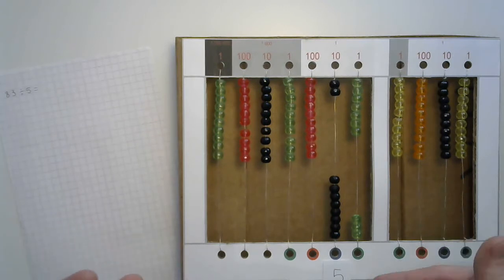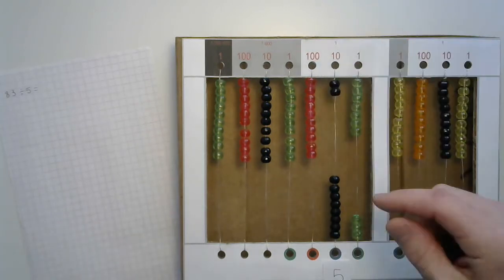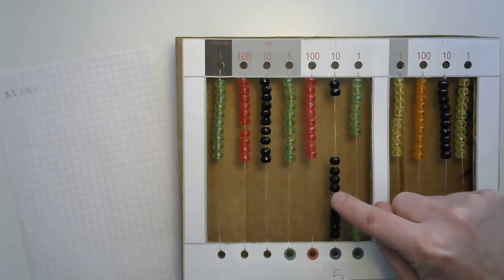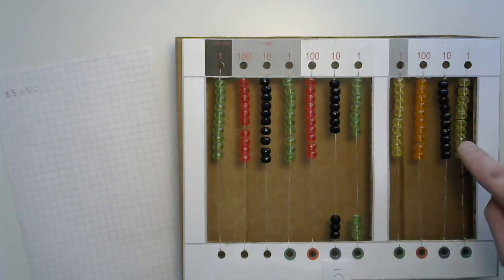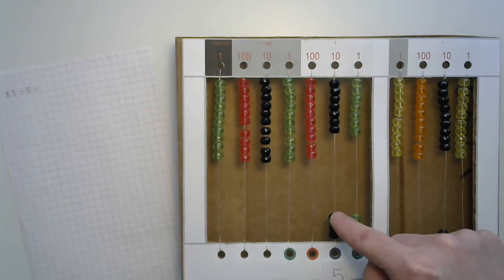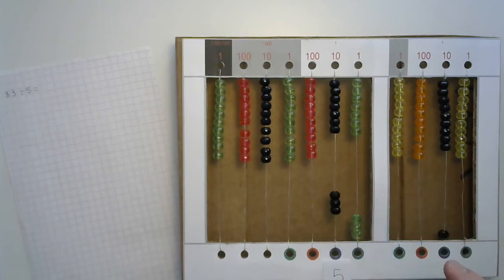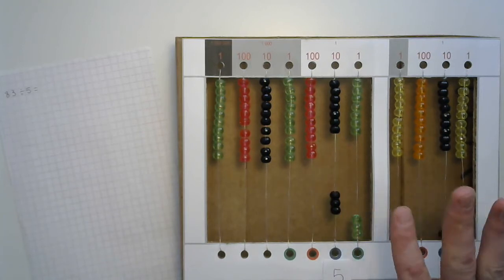So let's try it. Really, all we have to do is start taking out groups of 5. So here's 1, 2, 3, 4, and 5 going back, and we're going to take one down to record that we just took one group of 5. And 1, 2, ooh, I don't have enough. So that's it for now.